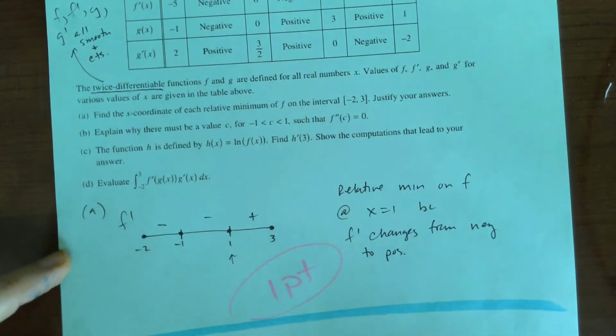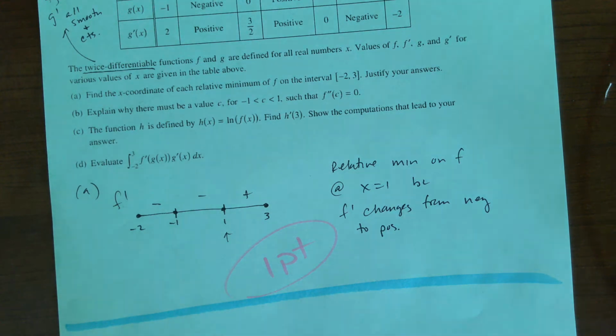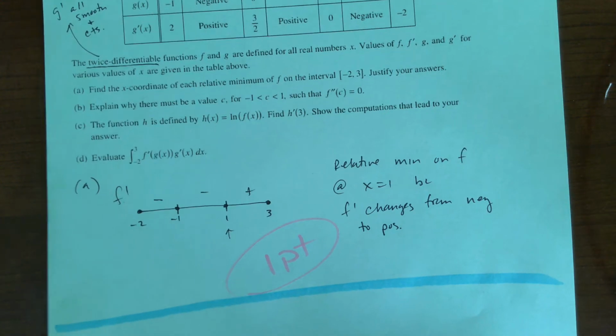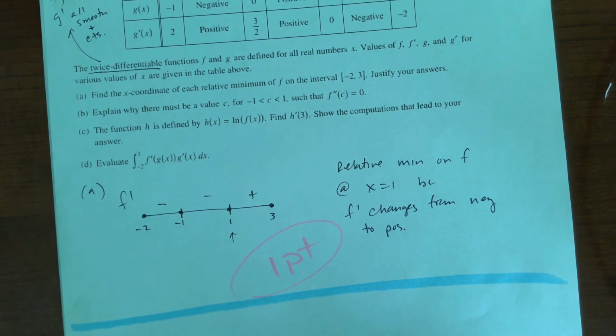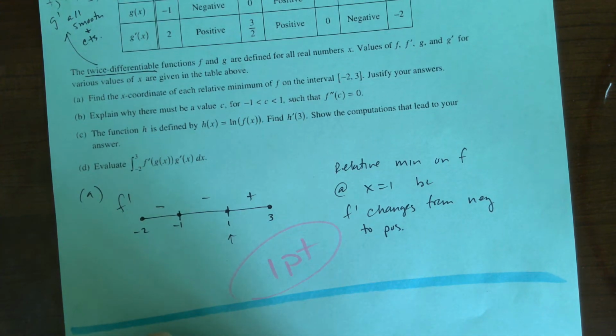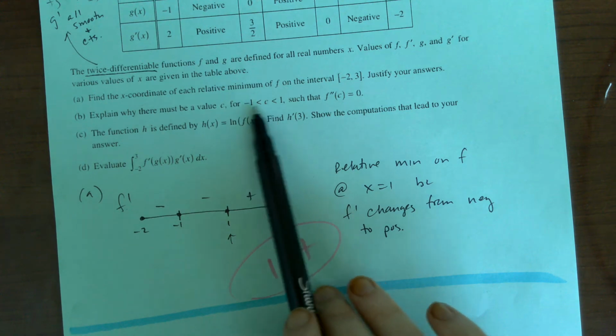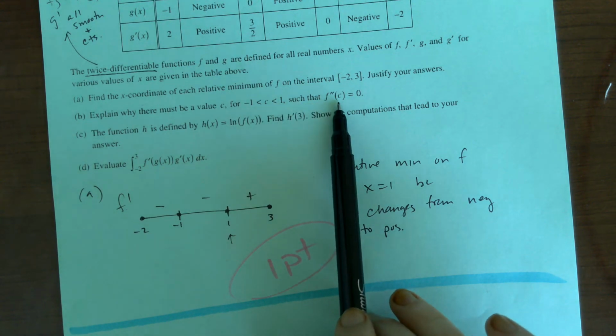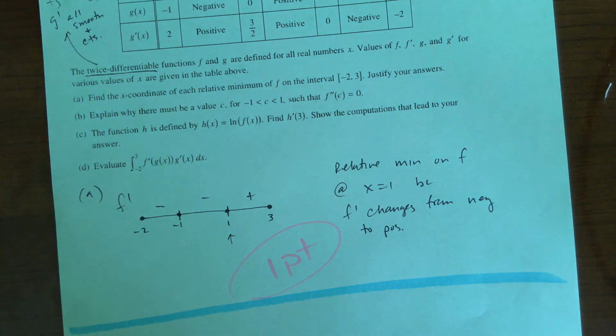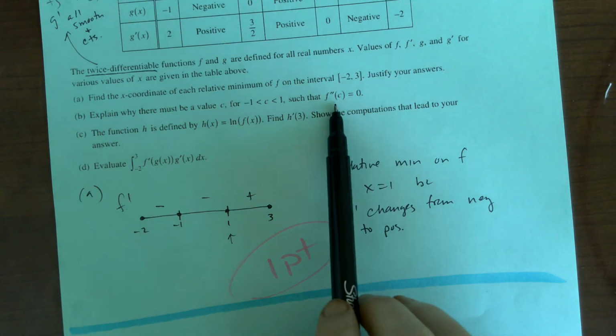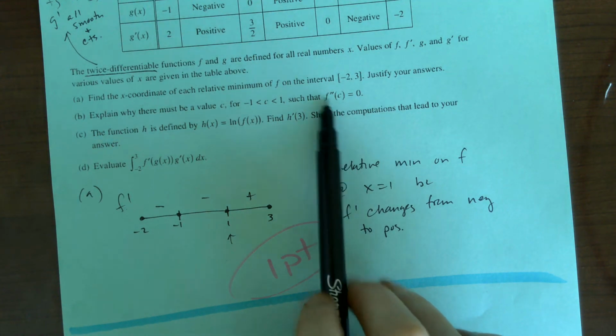Now, for part B. Explain why there must be a value c, for c between -1 and 1, such that f double prime of c equals 0. So guys, this is going to be the mean value theorem we're going to have to use for this explanation because we're proving that the derivative of the derivative essentially is a certain value.